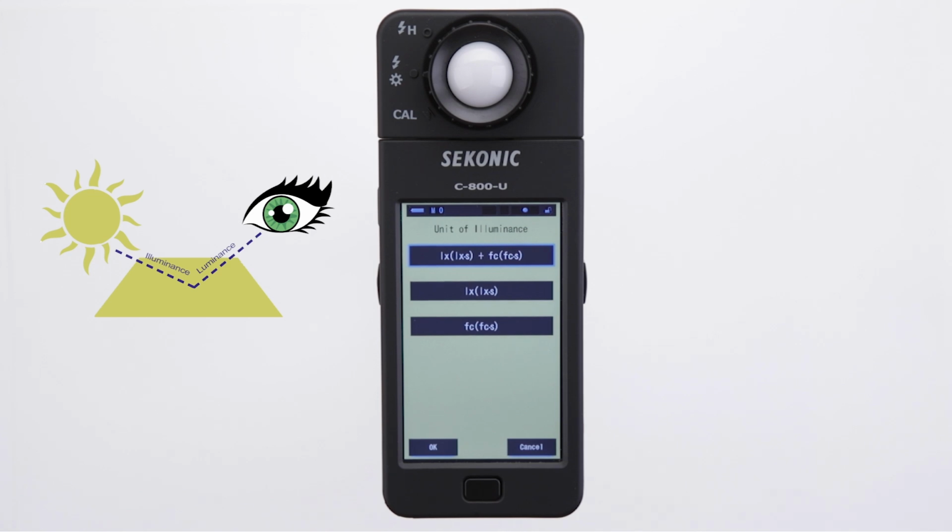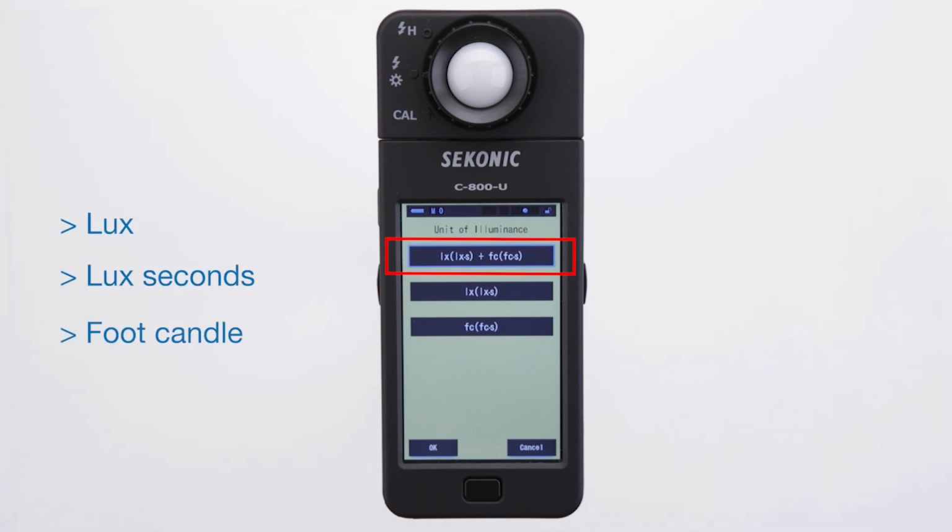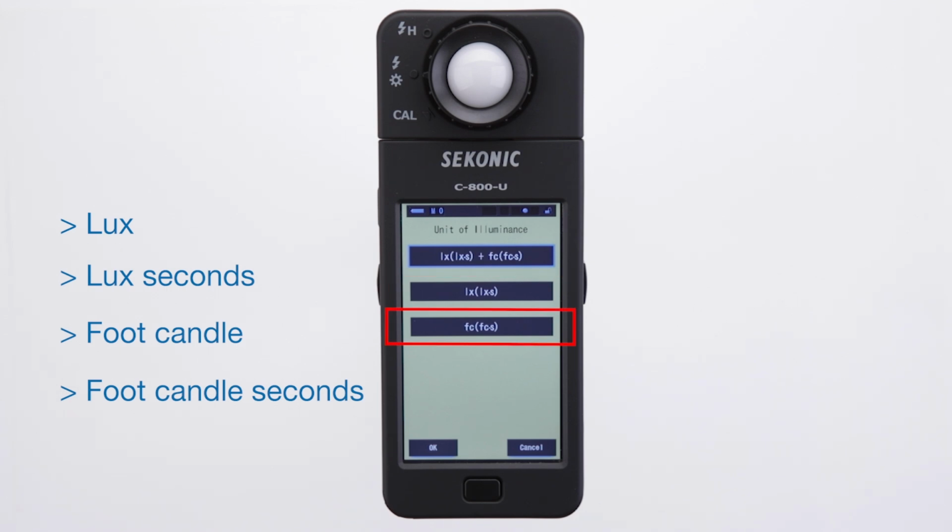Illuminance is the amount of incident light falling on a surface and correlated with the human brightness perception. On this screen, you can select which unit of measurement you need when measuring illuminance: lux, lux seconds, foot candles, foot candle seconds.